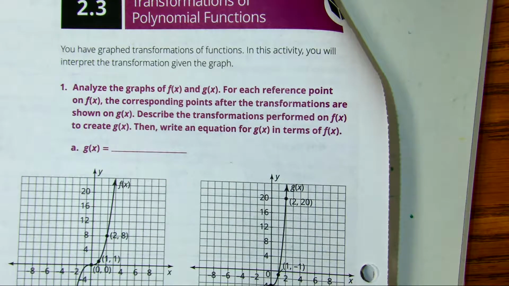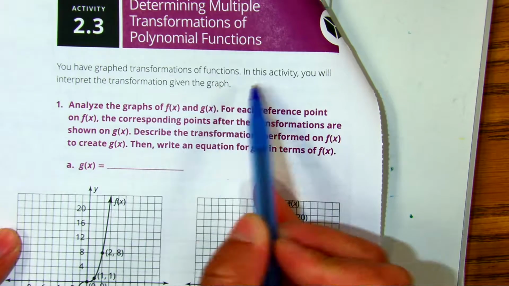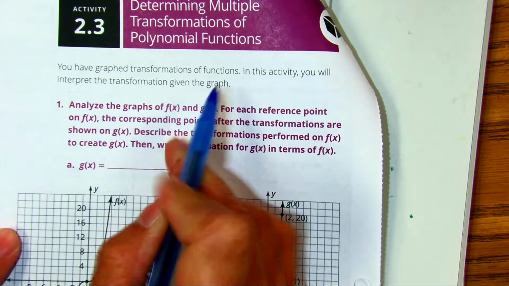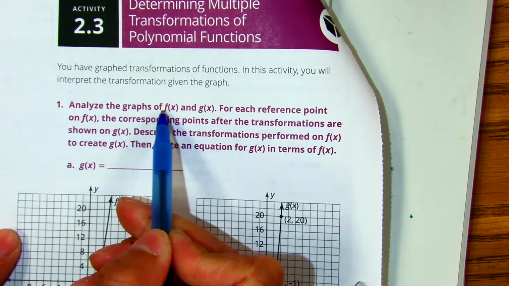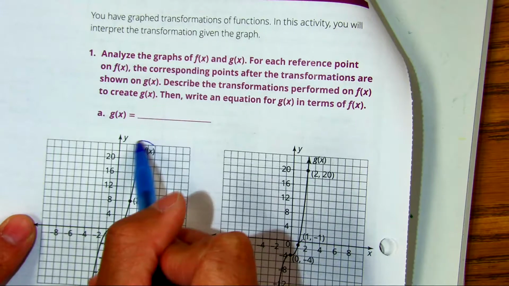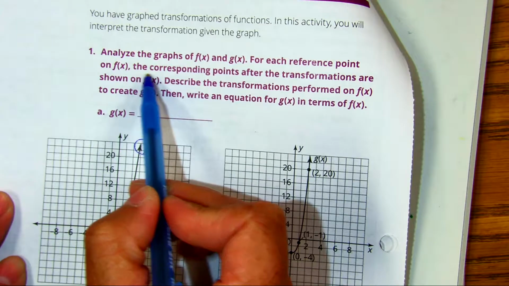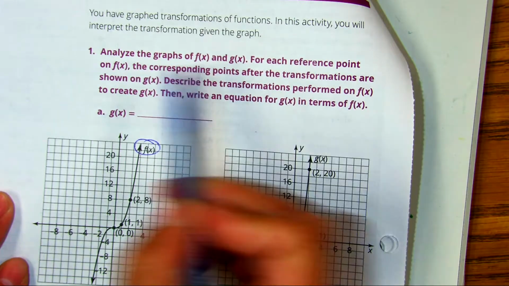Alright, let me read the directions for activity 2.3. You have graph transformations of functions. In this activity, you will interpret the transformation given the graph. Number 1, analyze the graphs of f and g. For each reference point on f, so here's f, I have 3 of them, 1, 2, 3. The corresponding points after the transformations are shown on g of x.